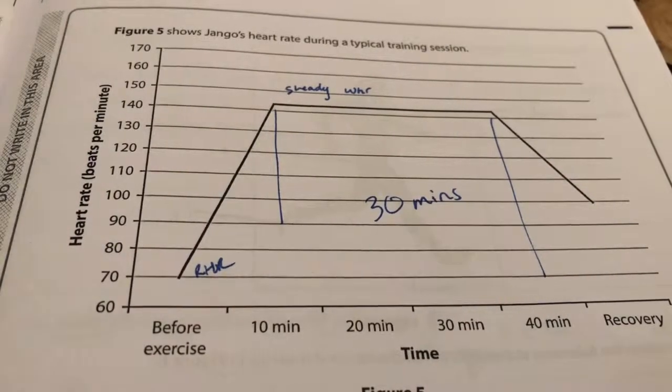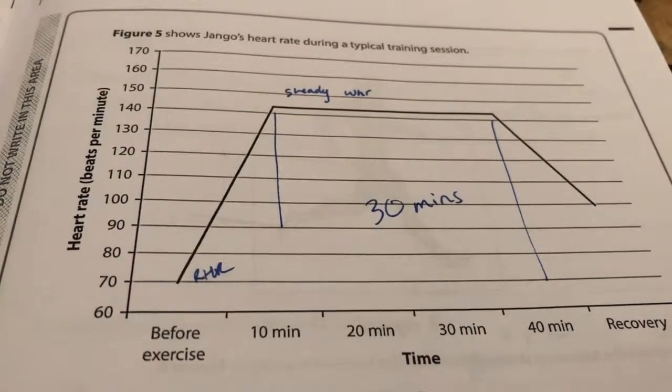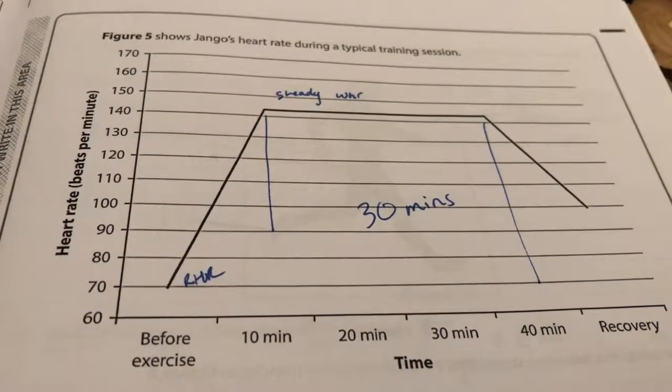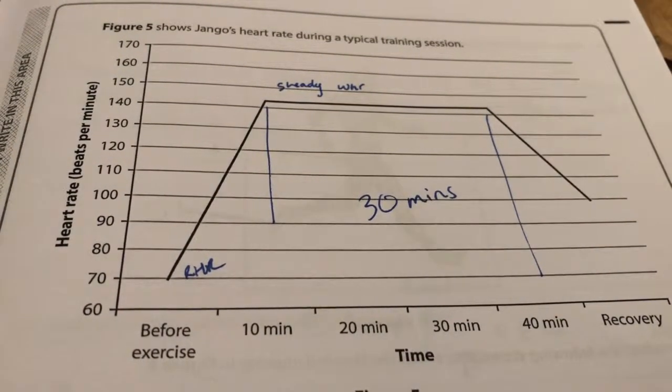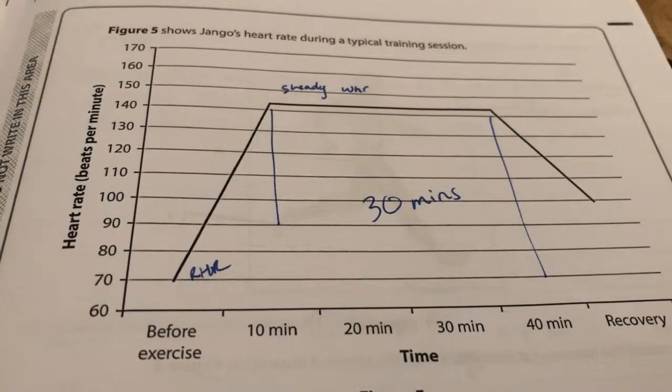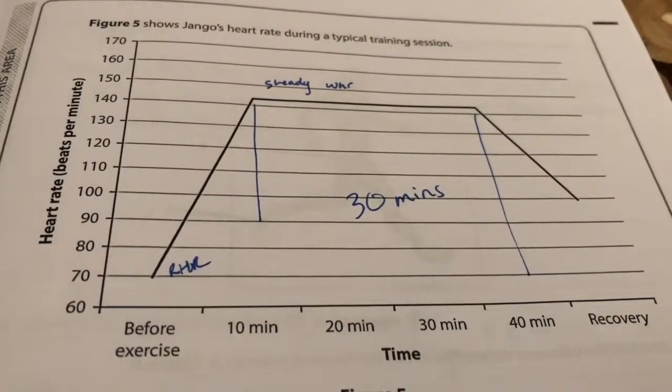he does his activity. And if we draw the lines down, we're looking for at least half an hour of activity, stable activity. We can then see where clearly he stopped doing activity and he's slowly recovering back to his resting heart rate, although he doesn't quite make it.